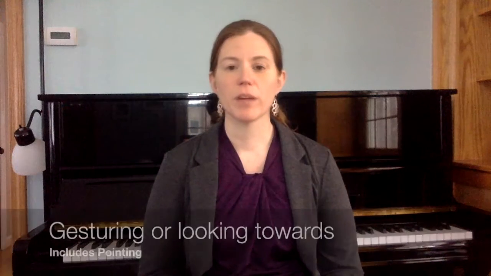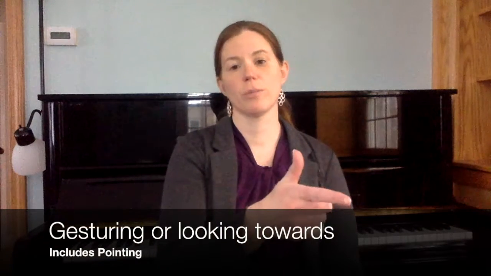The next thing in terms of movement or using their bodies is we look for children to look towards something. That can be a way of communicating, and also to gesture or to point. So they might use one finger to point, they might move their body towards something, but that gesture is another type of expressive communication. Then we move on to starting to use our voice, and the next term is vocalizations.